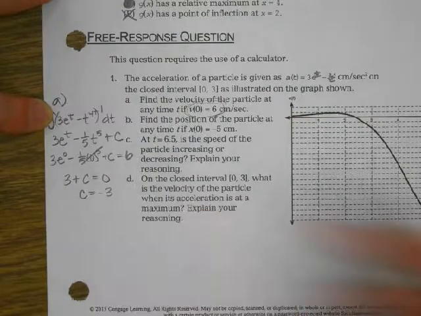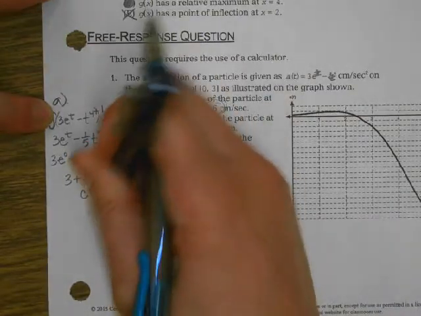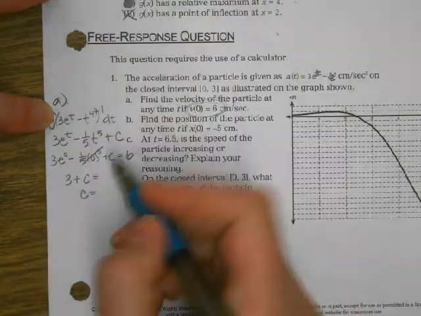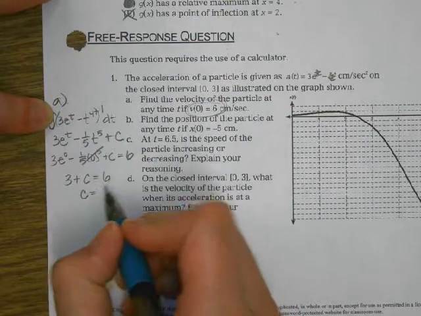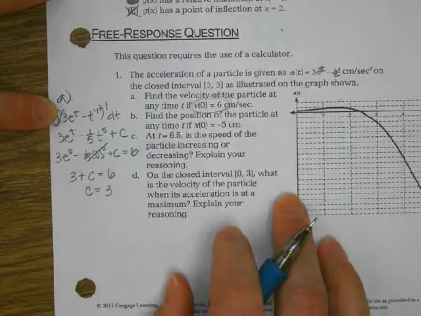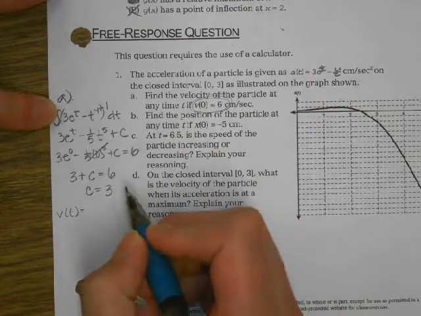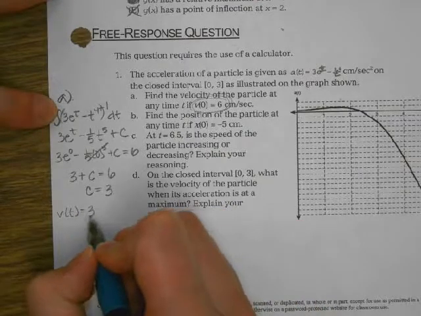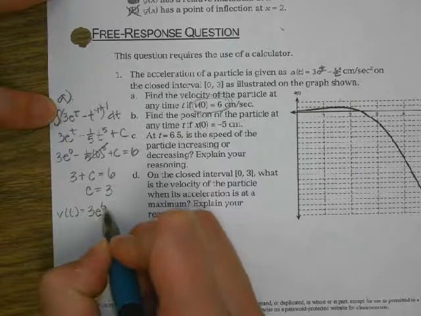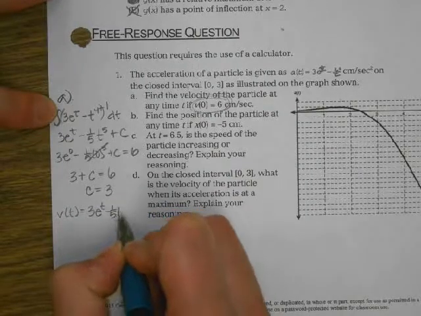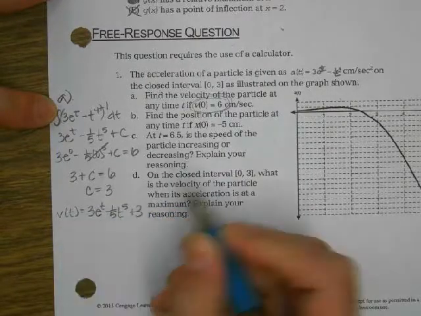Oh, that's a 6, not 0. Goodness gracious. So that's a 6. Minus the 3 over, we get 3. Sorry about that. So that means that v of t is 3e to the t minus 1/5 t to the 5th plus 3.